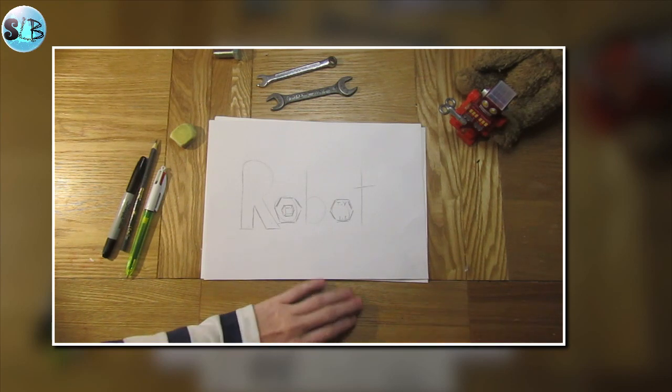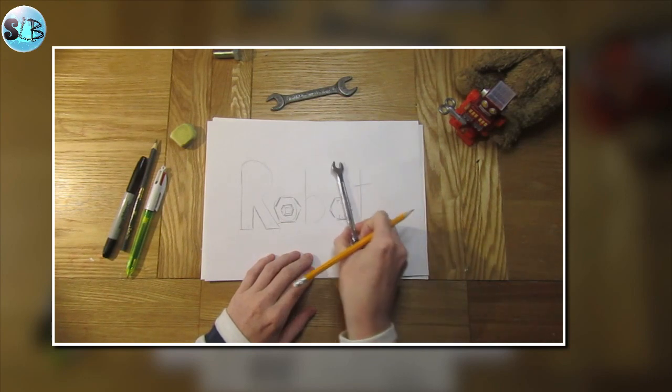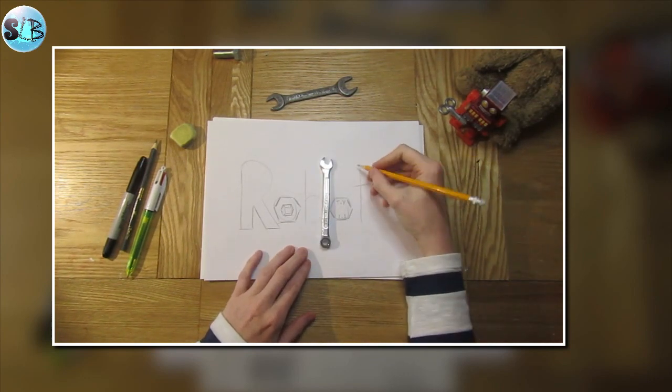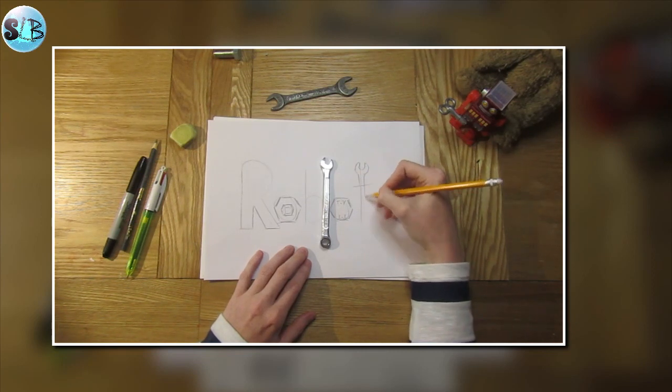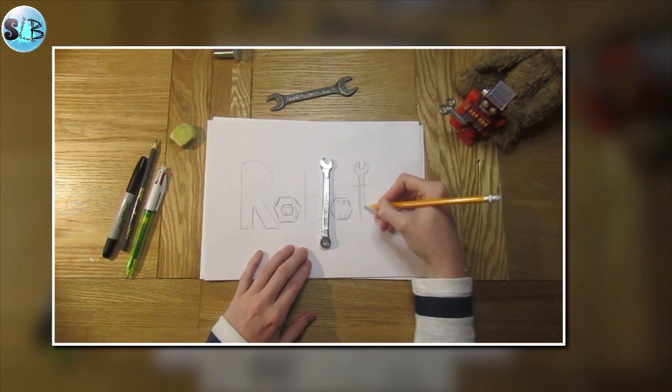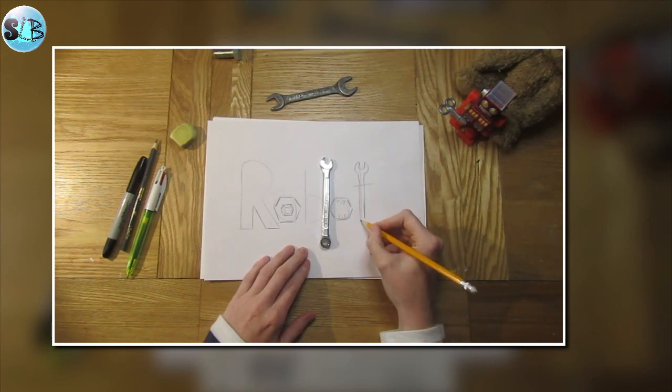Now my T, I might take inspiration from this spanner. So if you've got some objects you can draw from, that would be great.